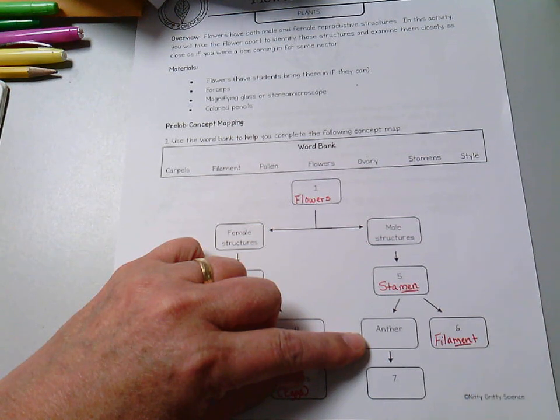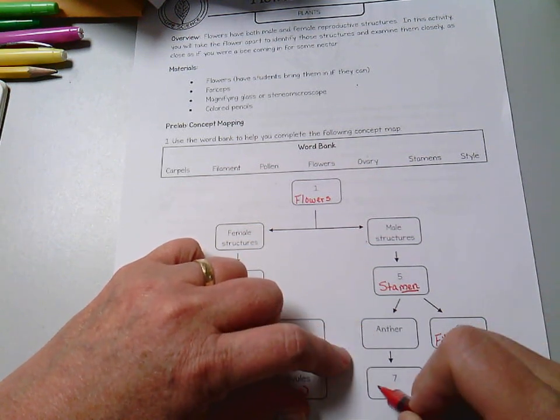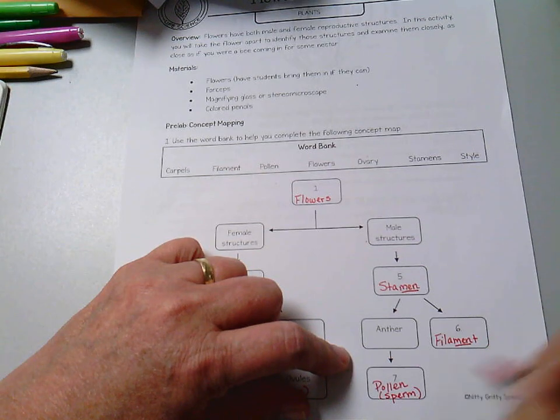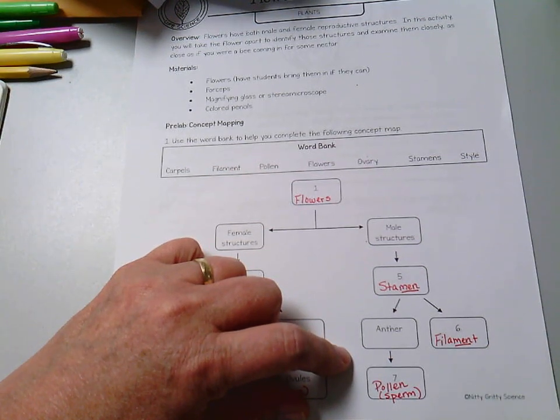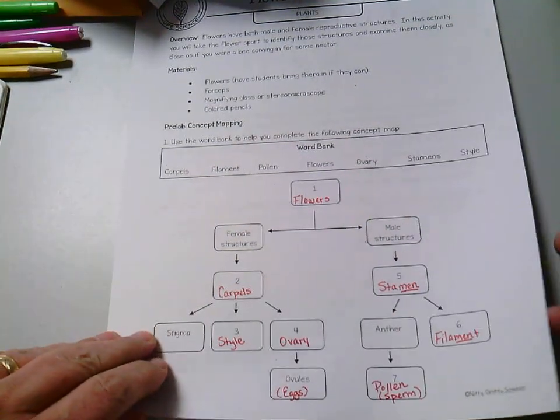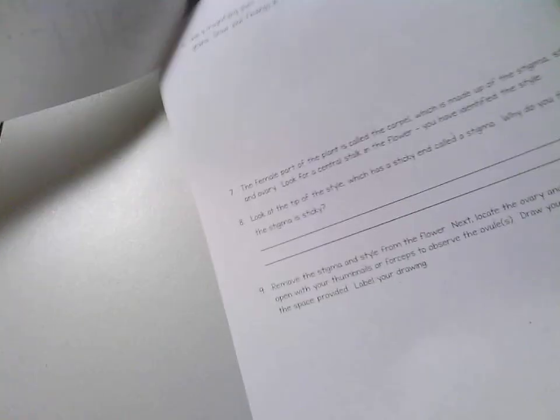Again, the word men in filament. The anther produces something called pollen, and inside pollen you have sperm. Okay? So that is the parts of the flower.